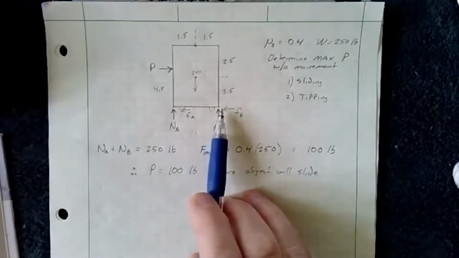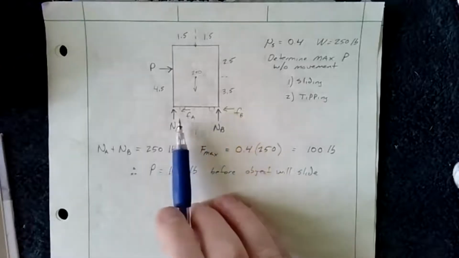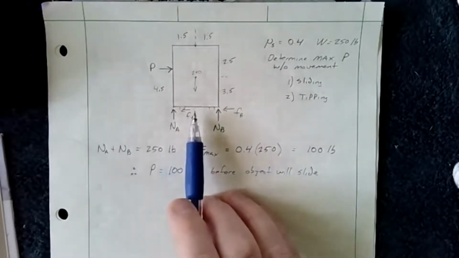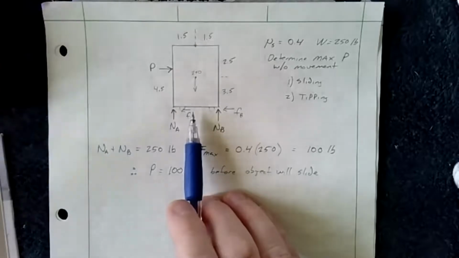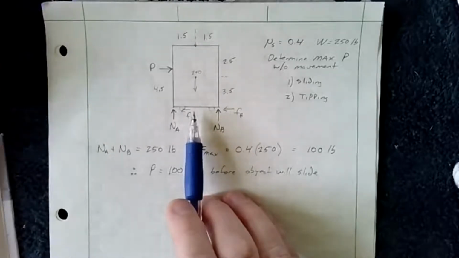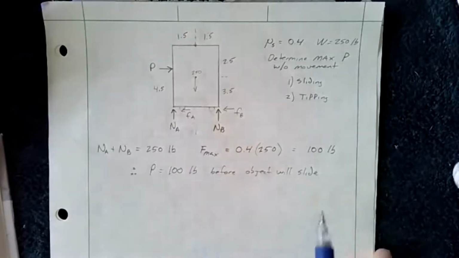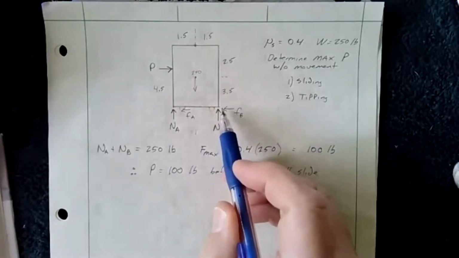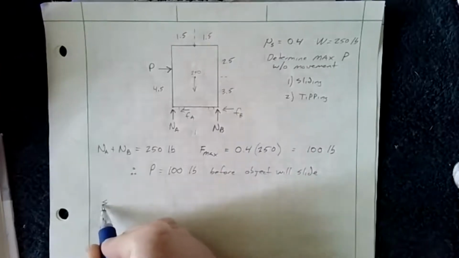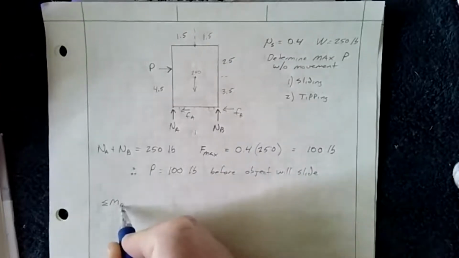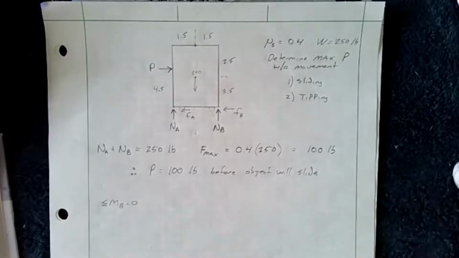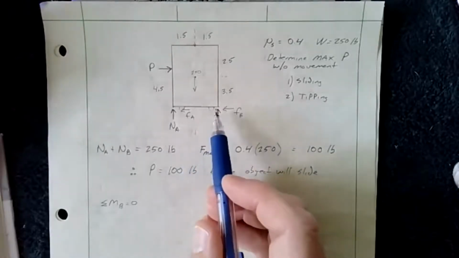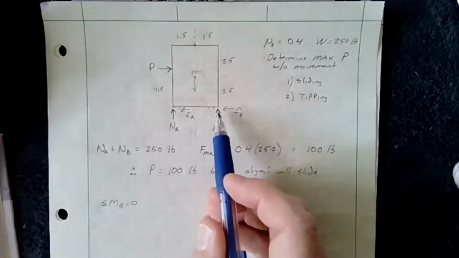So all of the load really is going to be on NB, because NA, if it goes to 0, that means you're starting to tip. But so what we can do is we can simply sum the moments about point B. And if we sum the moments about point B to 0, what we're really looking for is what force is required for tipping to occur.